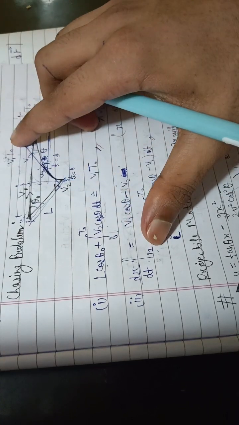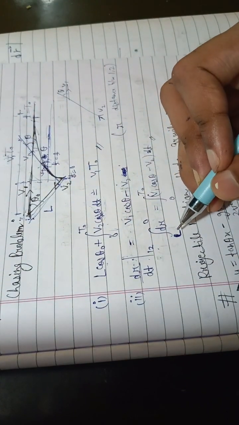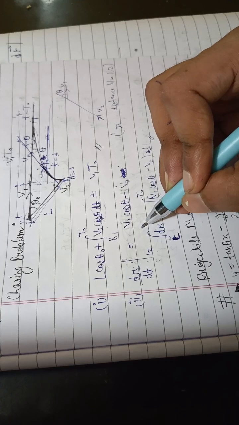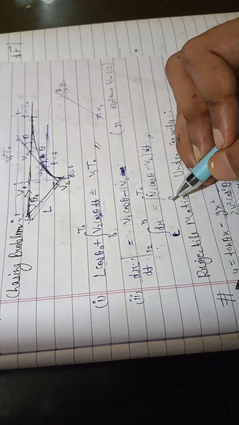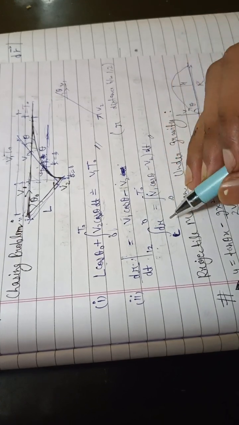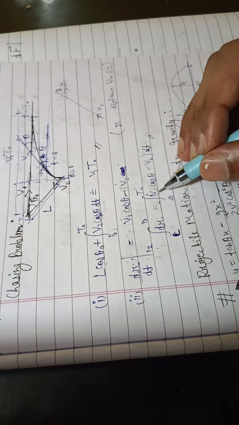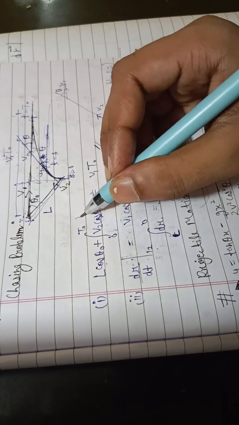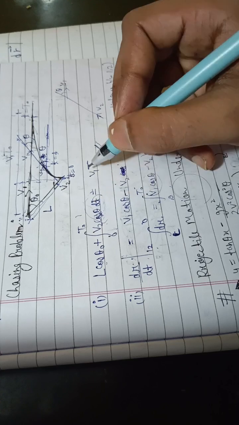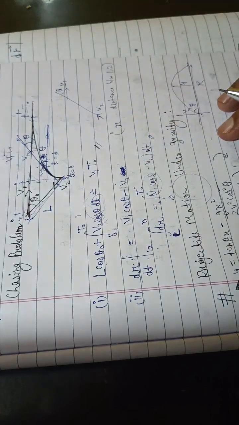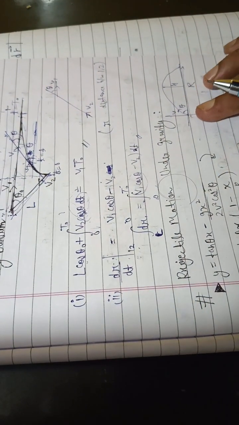This decreases the radial distance, and the radius changes from L to 0, from 0 to t naught time. This equation gives the value of the integral of cos theta dt. We can put this here and find the value of t naught. That's how these questions are solved.